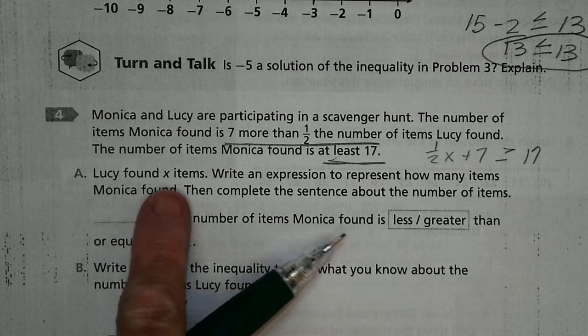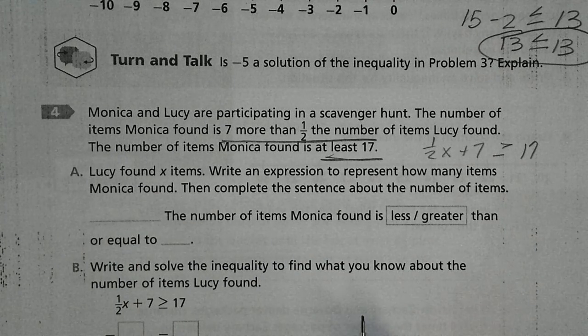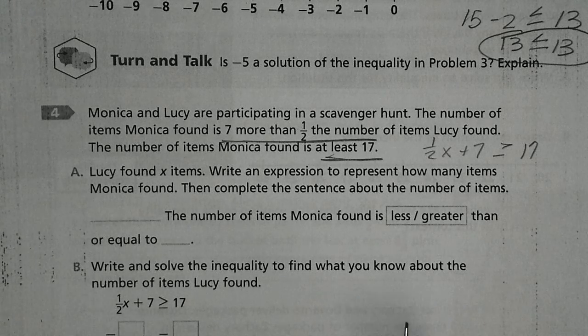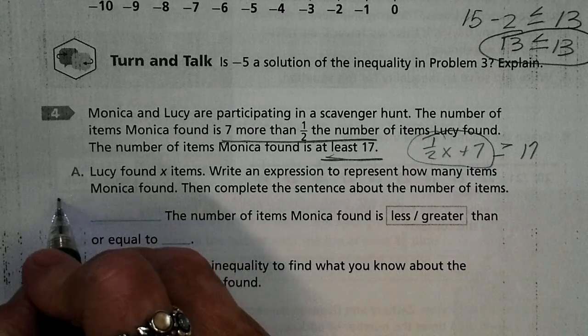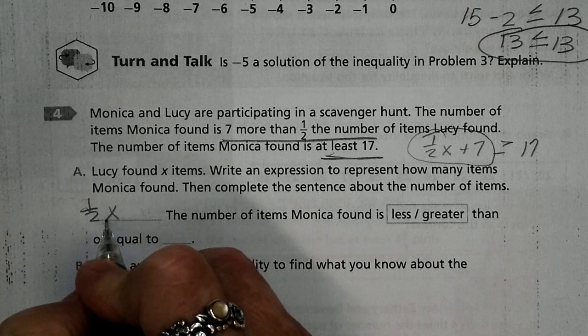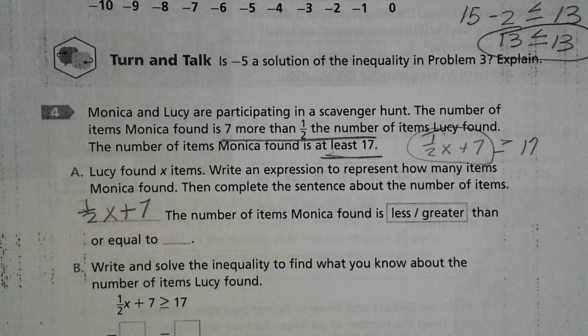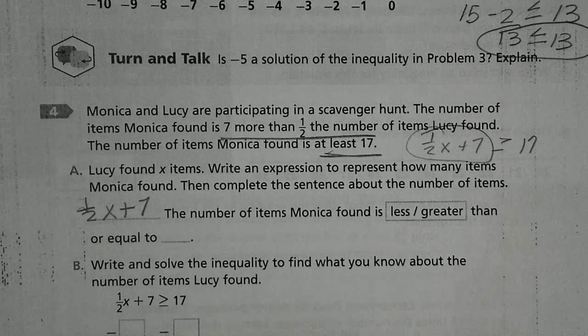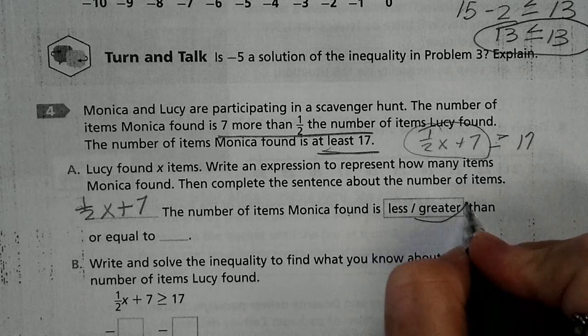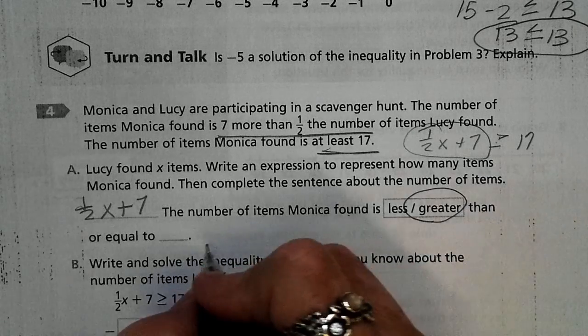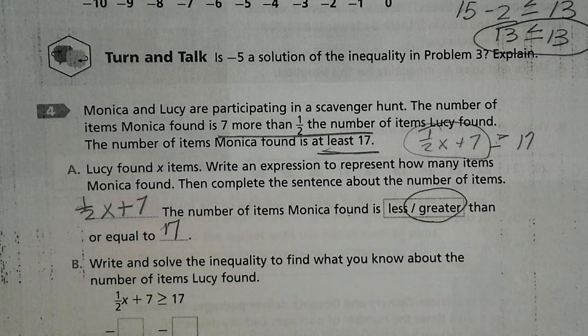All right. So Lucy found x items. Write an expression to represent how many items Monica found. Then complete the sentence about the number of items. So expression, that's what they want right here, right? So 1/2 x plus 7. All right, so the number of items that Monica found, look at my symbol, is greater than or equal to 17.